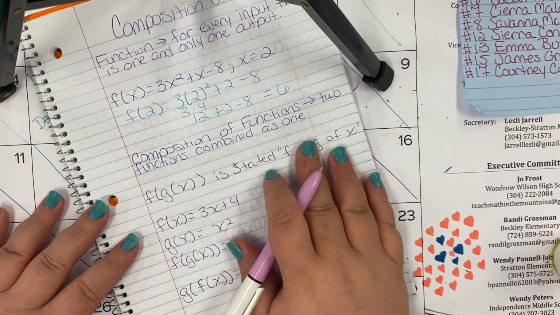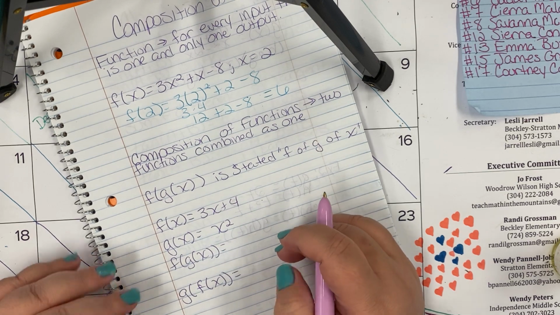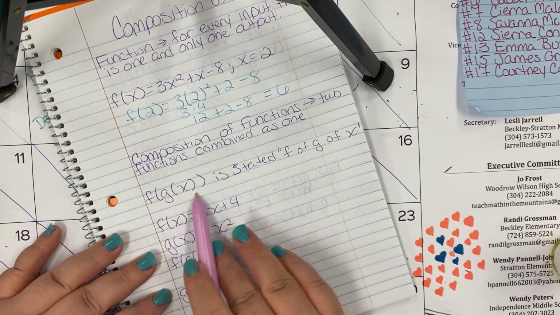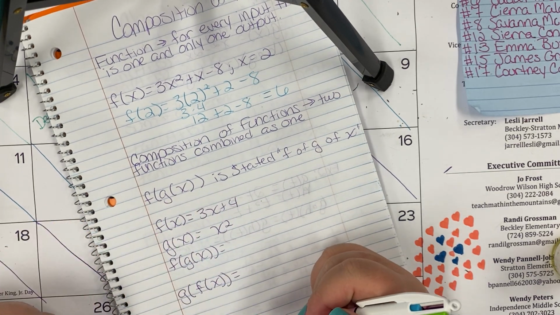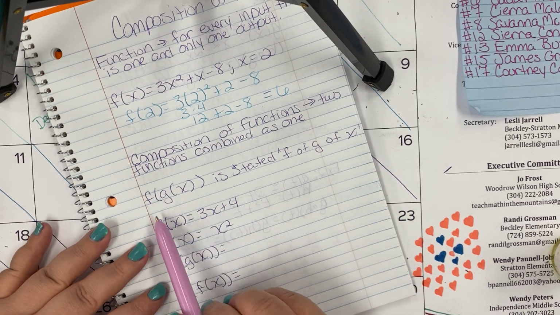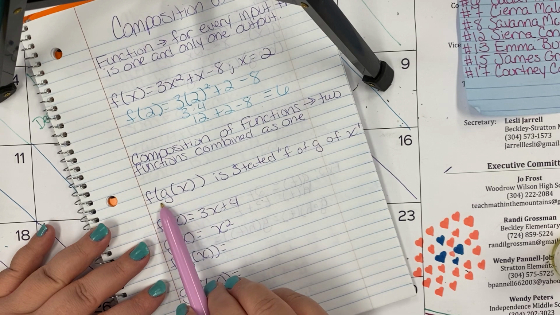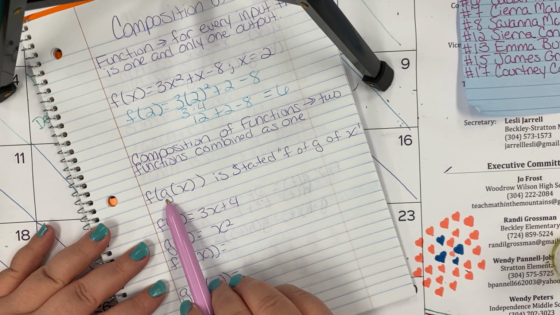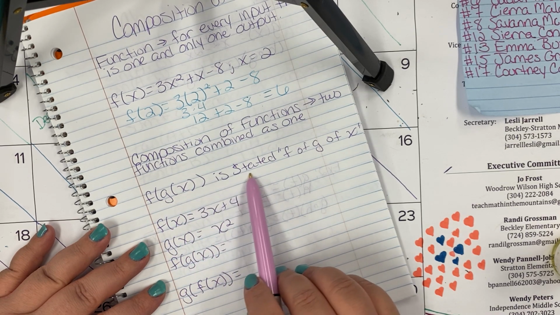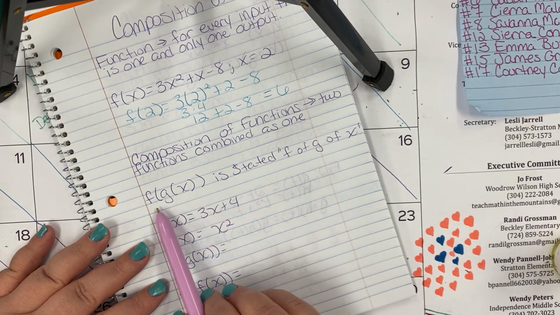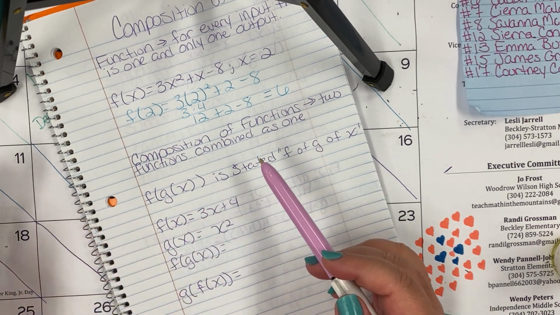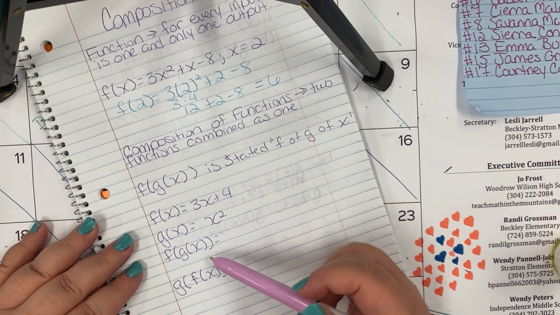Composition of function is when you have two functions combined as one. So you'll see something like this, and you'll also see something else like I have written in the examples when we get there. But this is going to be like in your textbook. This is saying f of g of x. So it's stated f of g of x. Remember, anytime you see a parenthesis, that's technically "of" in math.